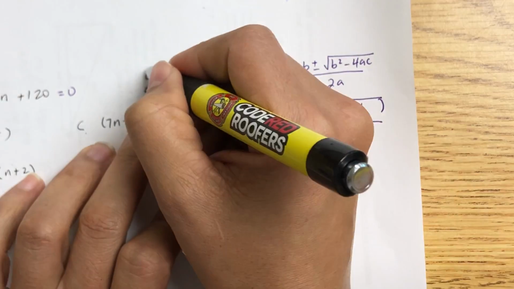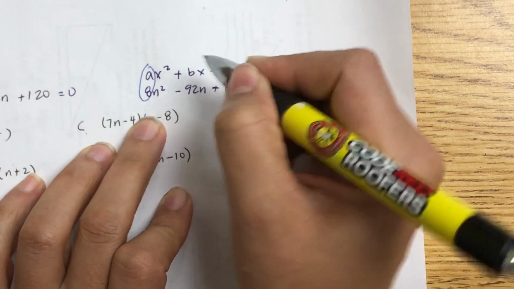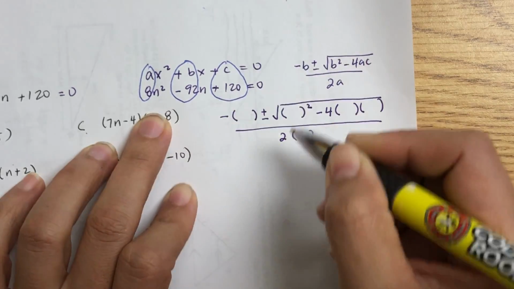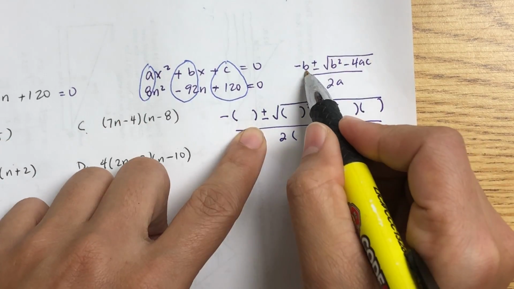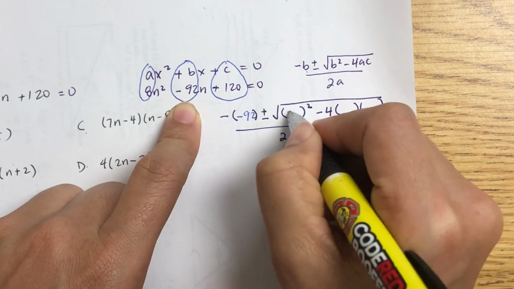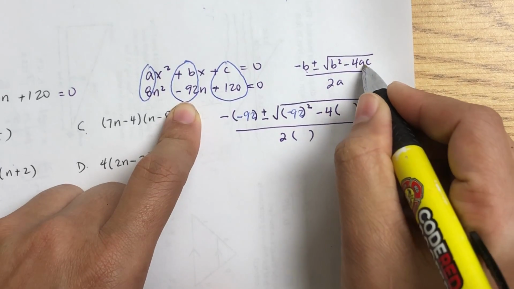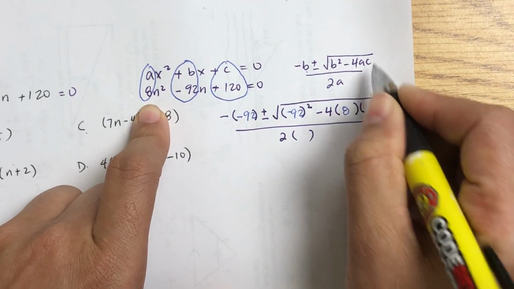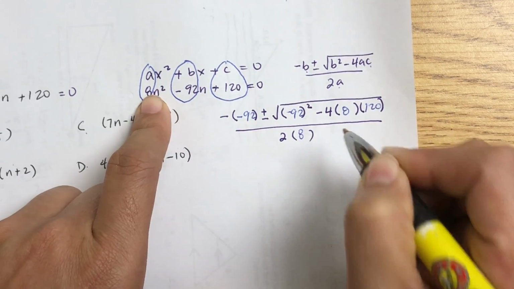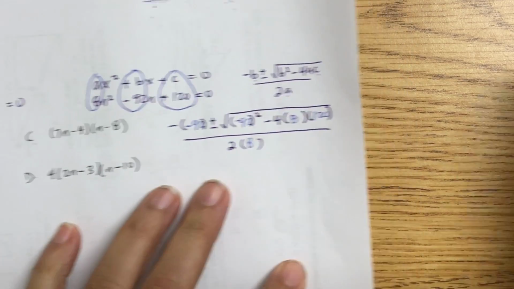So my a is that, my b is that, and my c is that. So just fill in the numbers. The first number is b. B is negative 92. Then this is b again, so negative 92. Then 4, then a is 8. Then c is 120. Then a is 8. I'm going to punch that into the calculator.